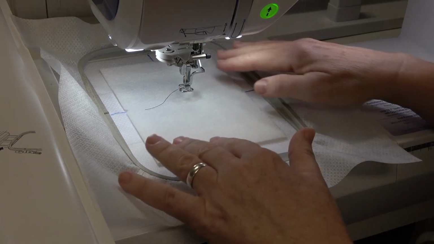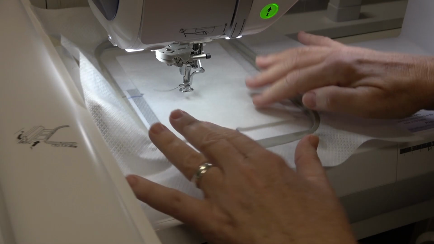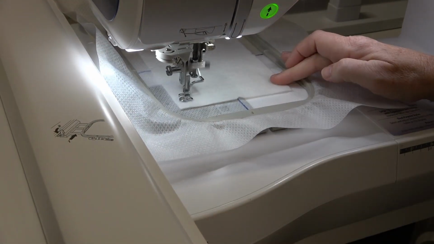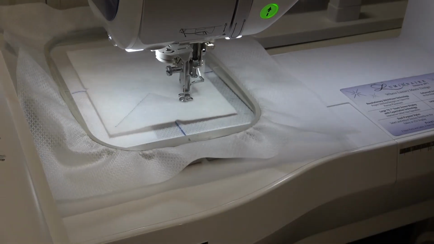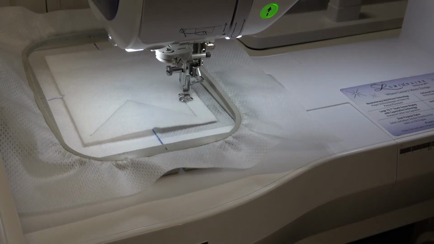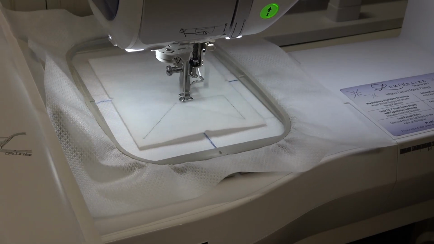So the first thing it's going to do is stitch out the template. You don't have a whole lot of room on the sides. You want to make sure that your batting is placed properly.